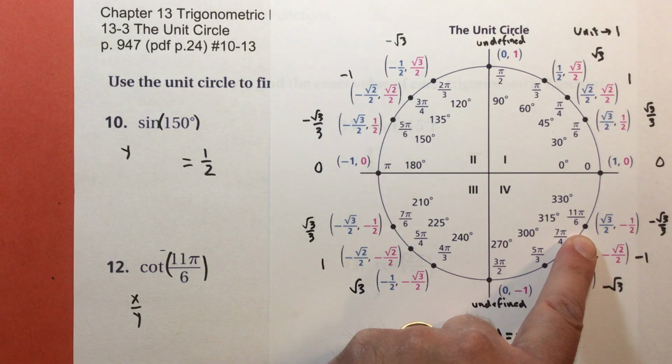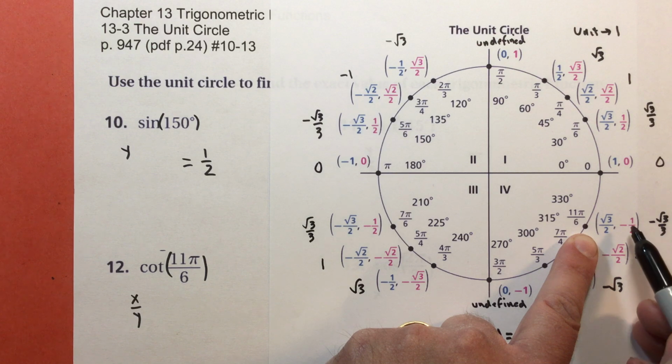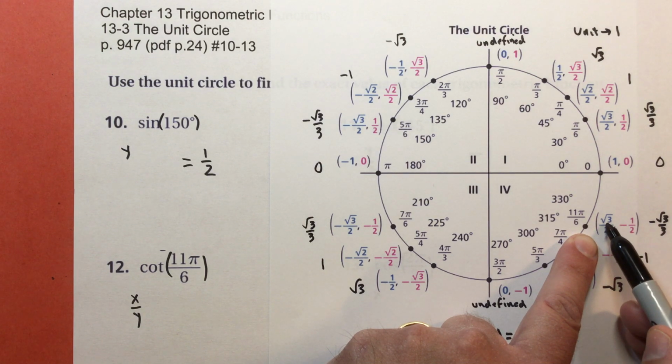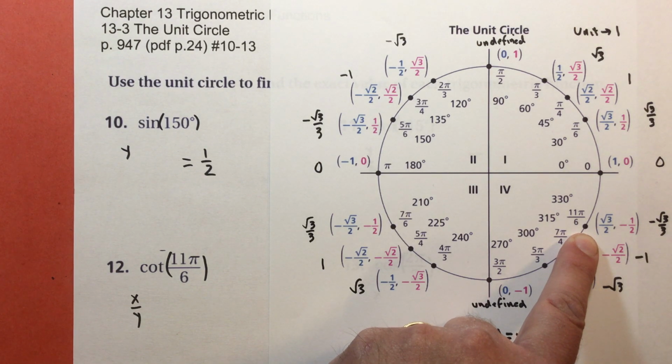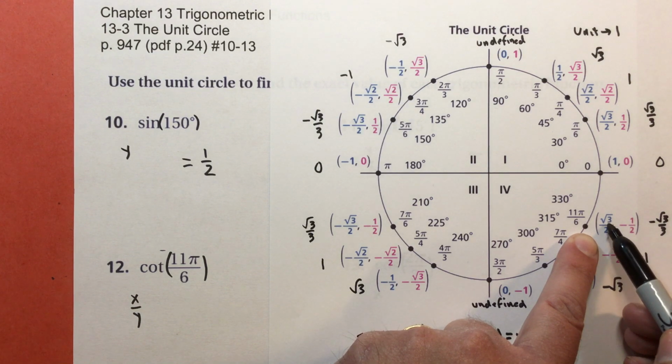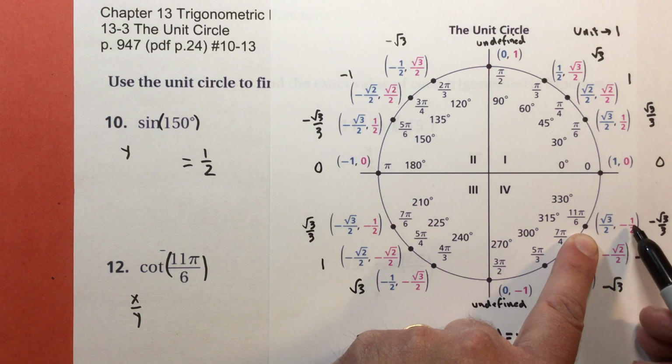Now, the tangent is negative square root of 3 over 3. But keep in mind that that was rationalized. It's actually -1 over square root of 3. It's the -1 in the numerator divided by the square root of 3 in the denominator. The 2's reduce. To find the cotangent, I take the x and divide it by the y.